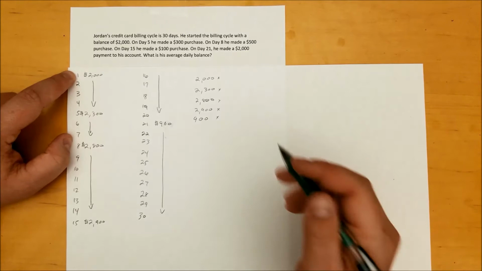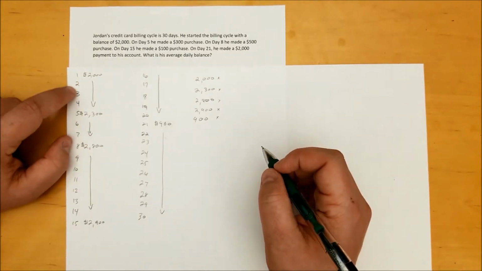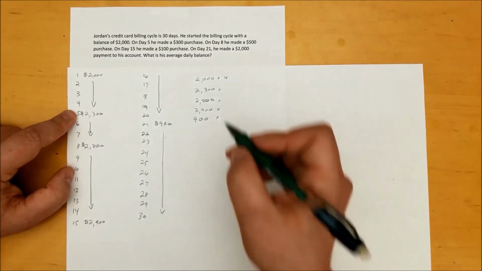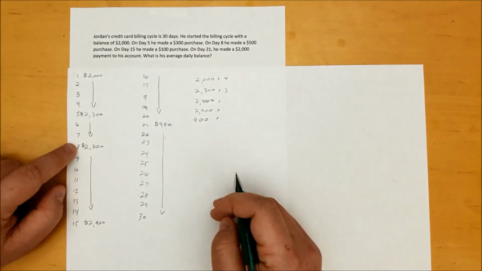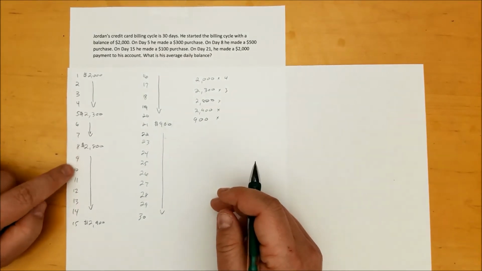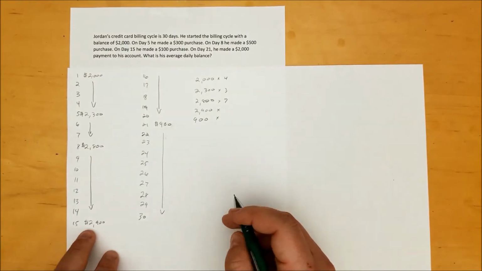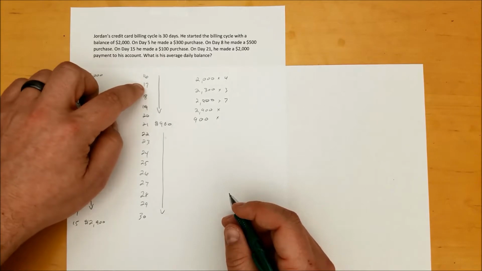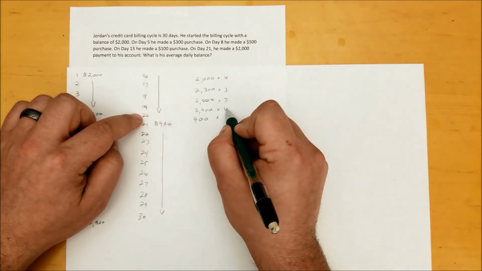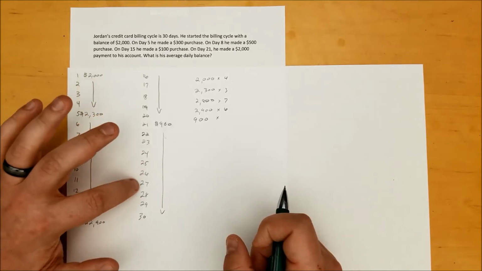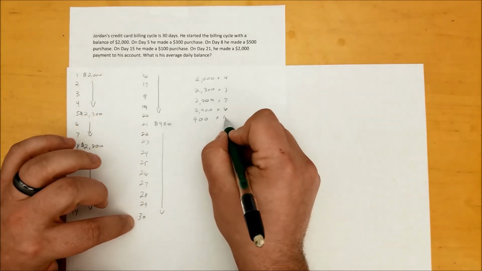So 2,000 had 4 days. 2,300 had 3 days. 2,800 had 1, 2, 3, 4, 5, 6, 7 days. 2,900 had 1, 2, 3, 4, 5, 6 days. And 900 had 1, 2, 3, 4, 5, 6, 7, 8, 9, 10 days.